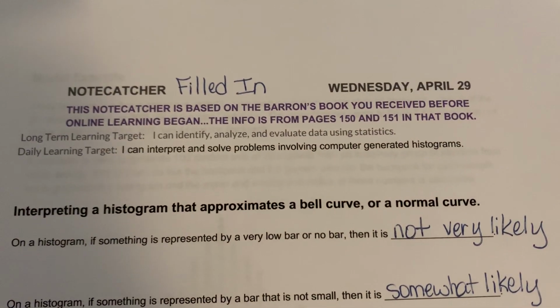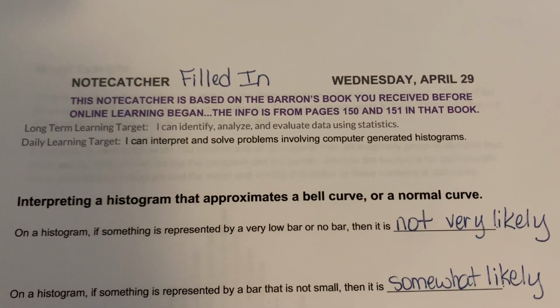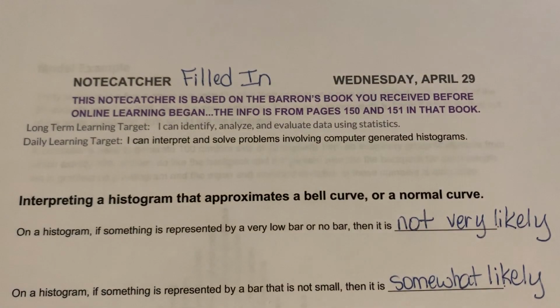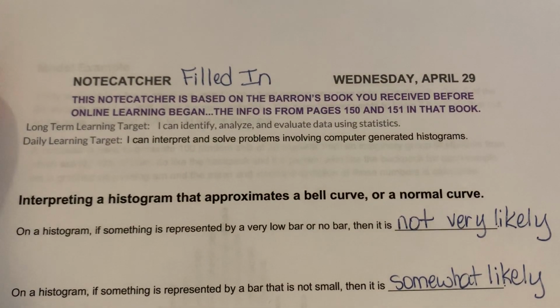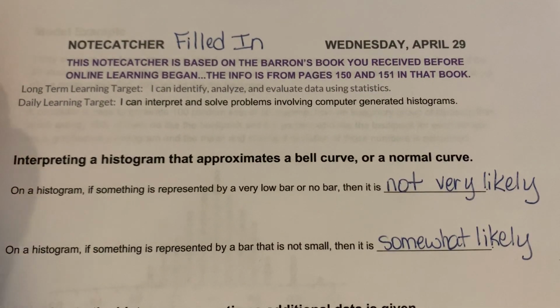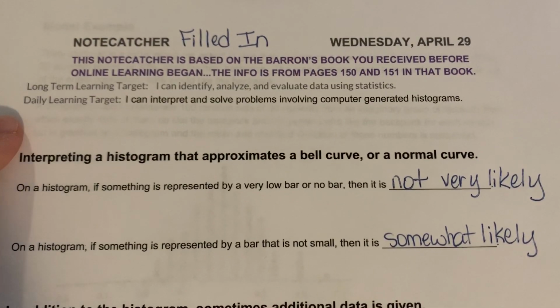Hey guys, I am not good at videoing the lessons while I'm doing them, so I'm just going to make a short summary video of today's lesson if you didn't make it to class. Today we focused on the daily learning target.